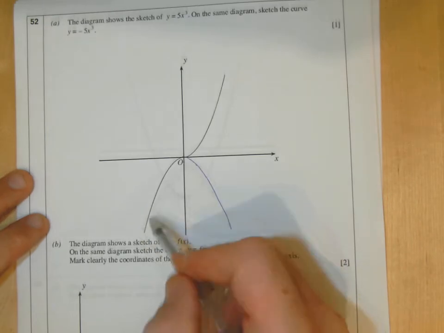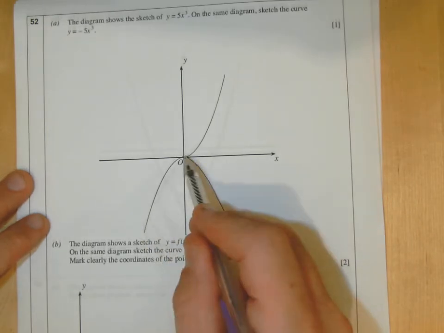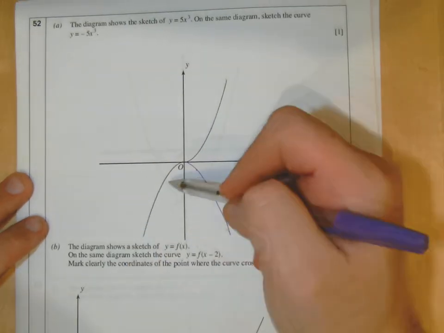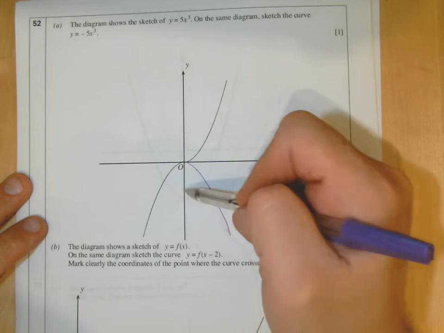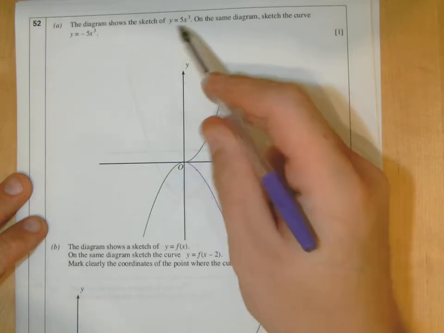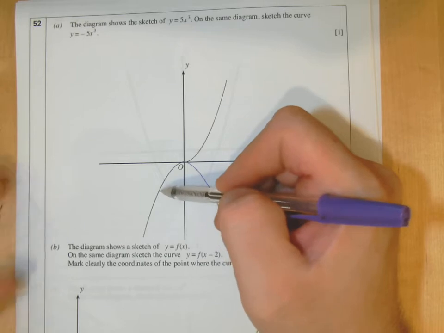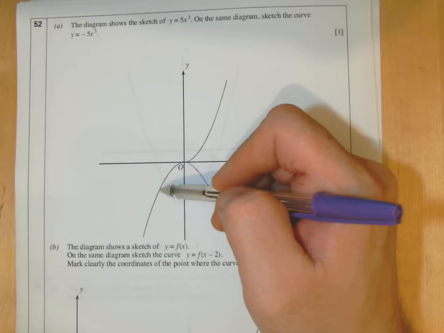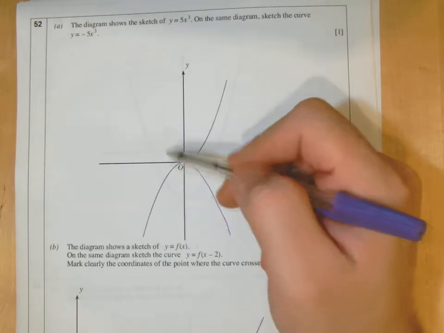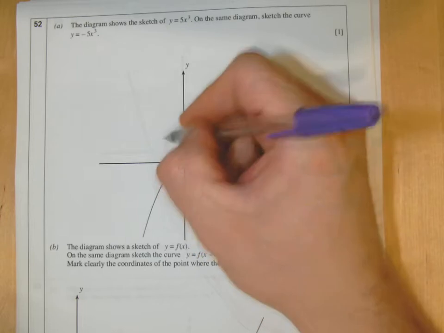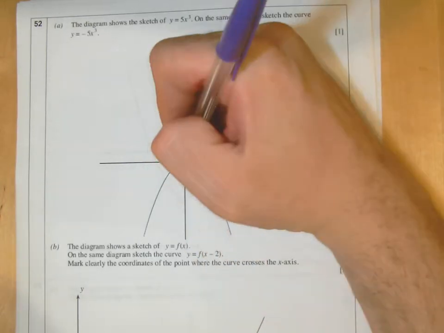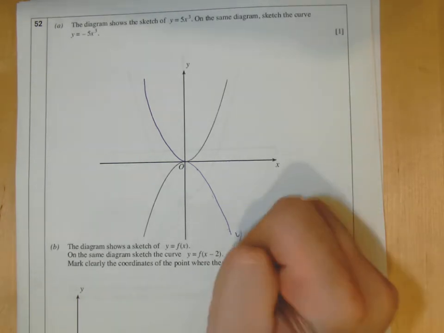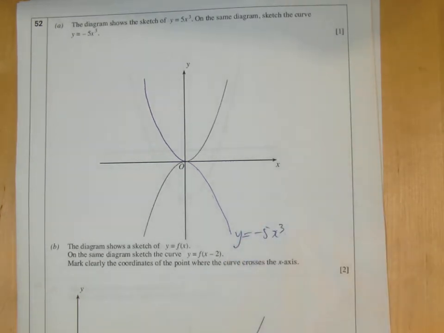Now, you also got to do the same to this. You also got to reflect this. And so if you reflect this, it's going to end up here. But think about it logically. It would make sense to do that, wouldn't it? Because suppose there I got that point, and that's like minus 2. Then it says, well, stick a minus in front of it. But if you stick a minus in front of minus 2, it becomes plus 2, doesn't it? Because 2 minuses make a plus. So it will end up there. So you reflect this in the x-axis, and you end up with that. And there's your y equals minus 5x cubed.